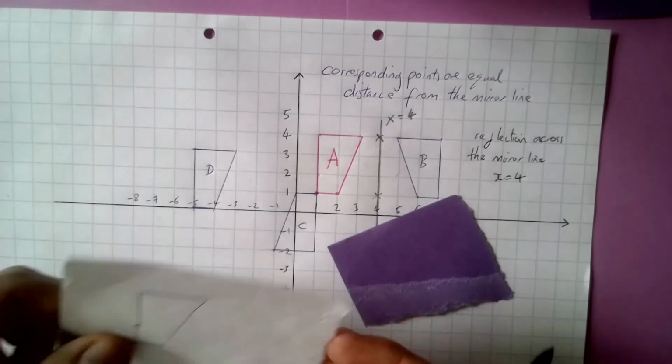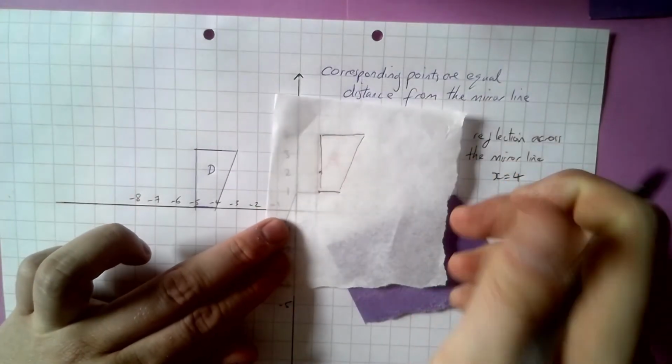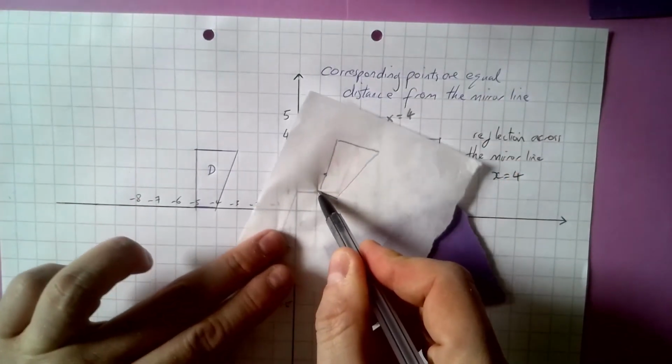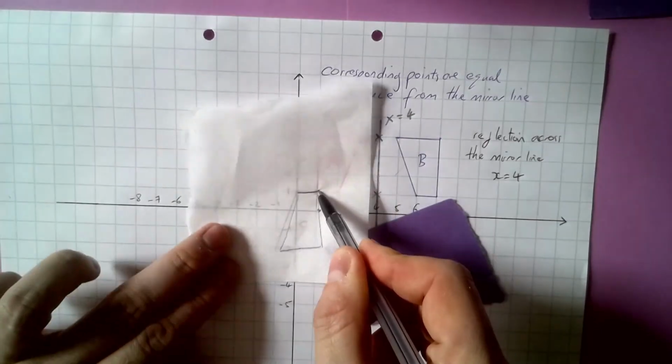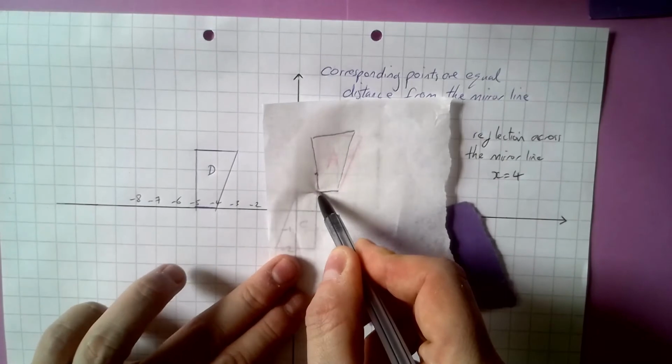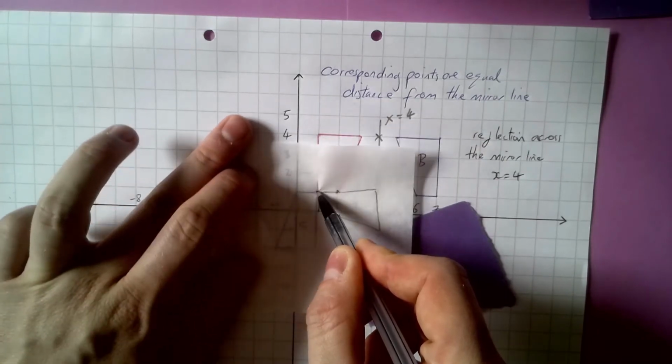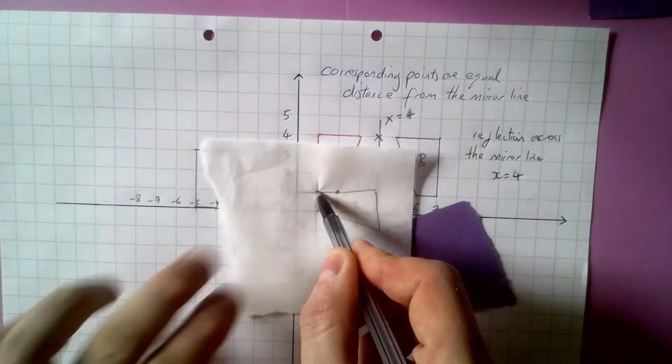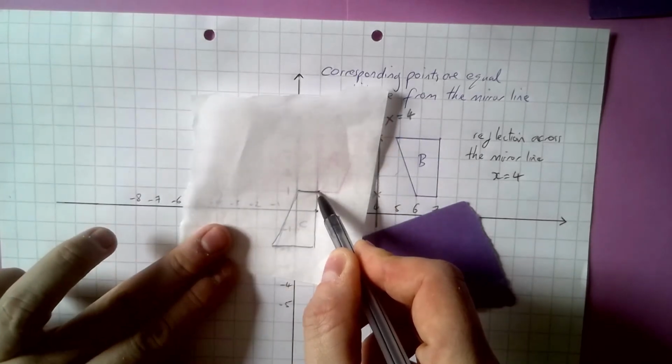And thinking about how much rotation I did, I rotated it clockwise 180. So if I check, that's where we start. That's 90 degrees rotation. That's 180.